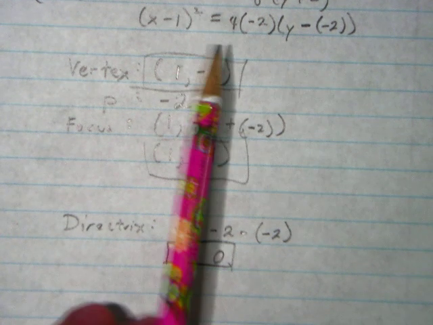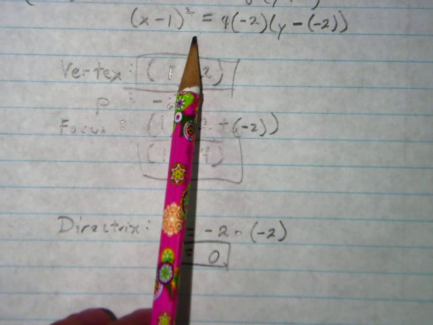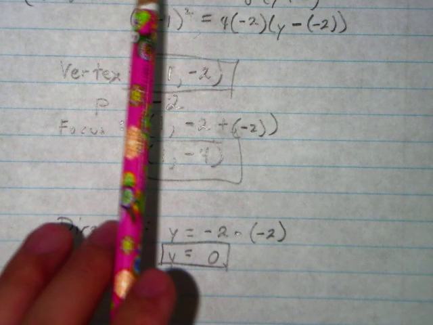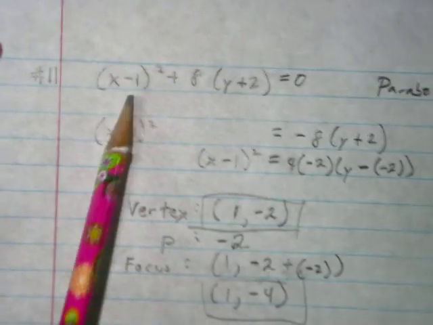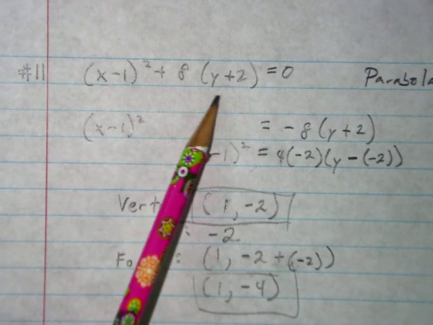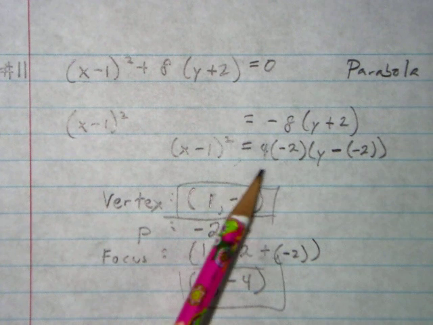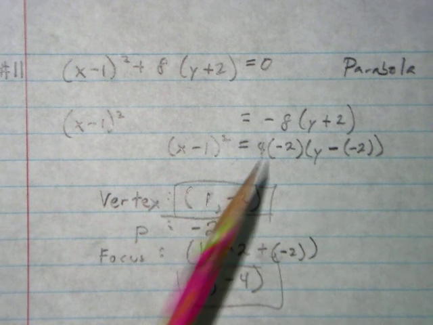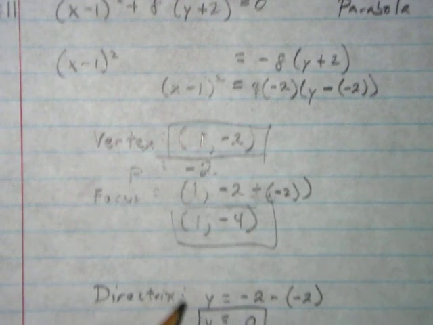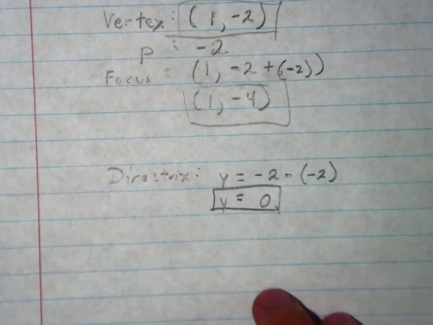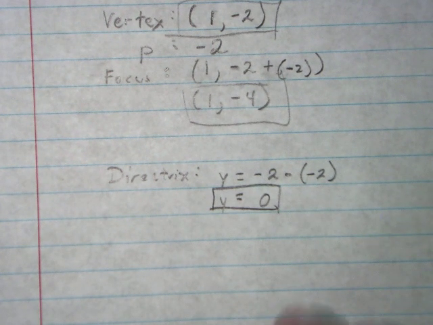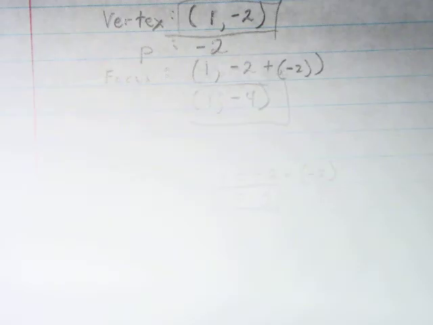So again, you need to be comfortable with writing it into standard form. First thing we did was we identified that it was a parabola. The way I knew it was a parabola is that one term was squared and this one wasn't. The next thing was writing it into standard form. And the last thing is graphing all of this stuff. We have a vertex of 1, negative 2, a focus of 1, negative 4, and a directrix of y equals 0. So now I'm going to go ahead and graph all this stuff.